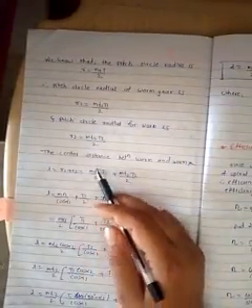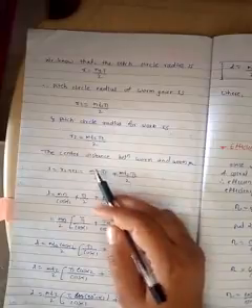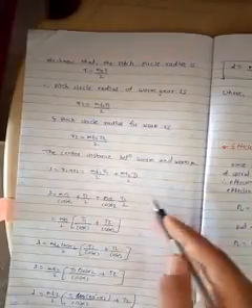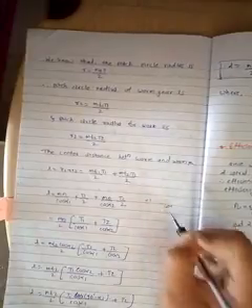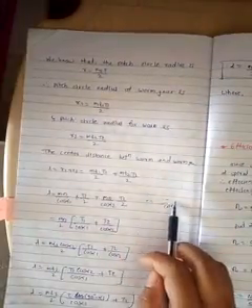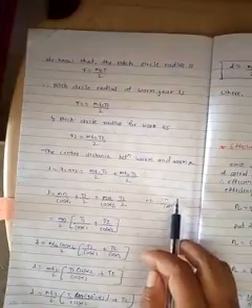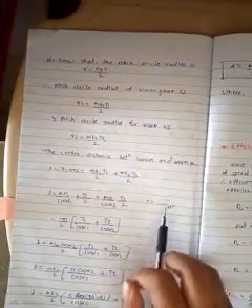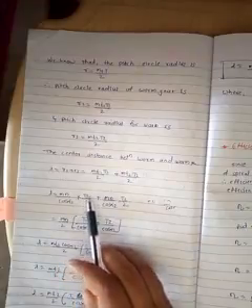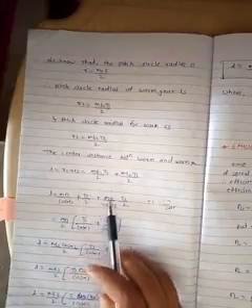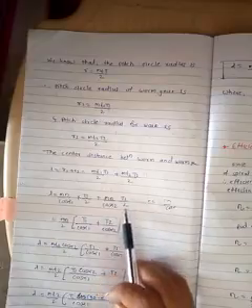Then mt is nothing but mn cos alpha, which we have seen in the previous gear terminology in unit number 1. So mn cos alpha1 into t1 upon 2 plus mn cos alpha2 into t2 upon 2.